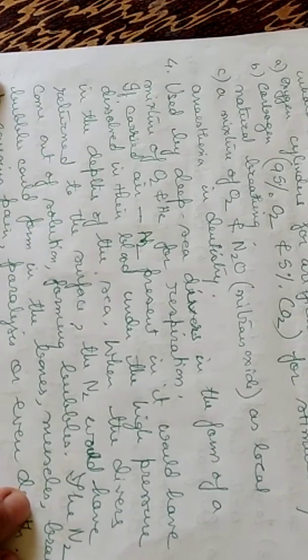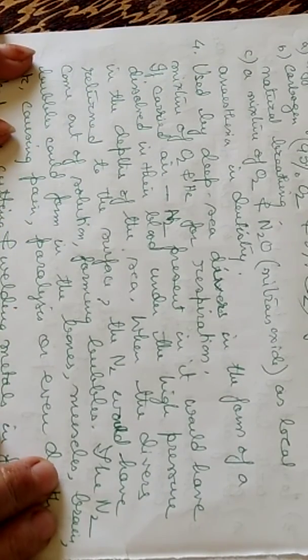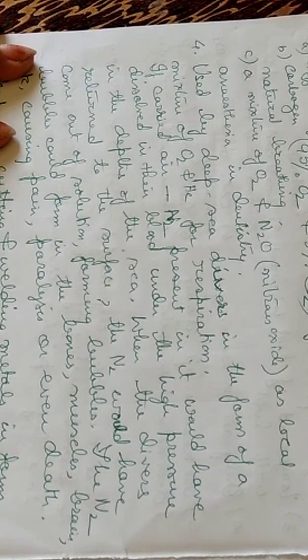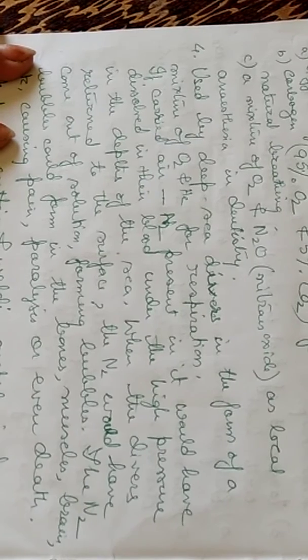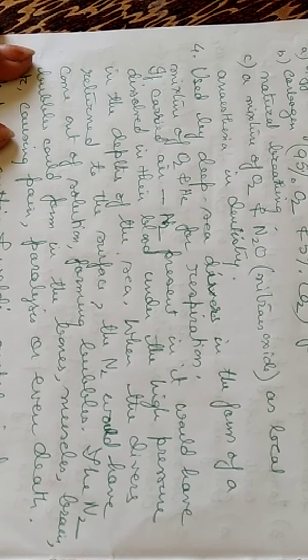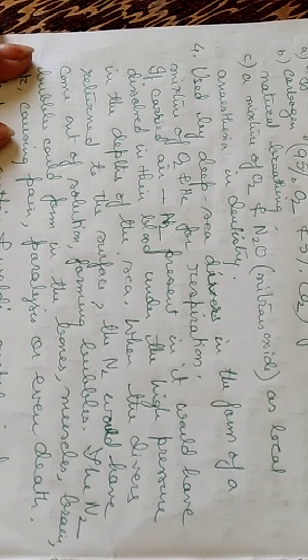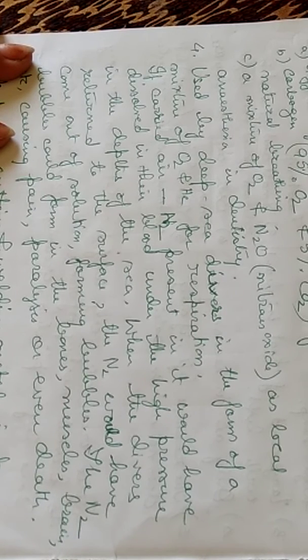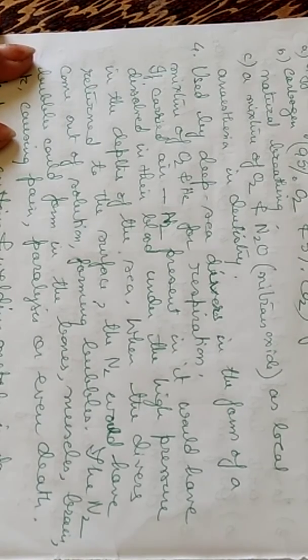Then used by deep sea divers. This oxygen is used by the deep sea divers in the form of a mixture of oxygen and helium for respiration. If they carried air in which nitrogen was present, okay, because air contains nitrogen, and as we know, deep down in the sea the oxygen supply will be less. So they have to carry oxygen cylinders, and that cylinder contains oxygen with helium. Okay, and not the simple air which contains nitrogen.